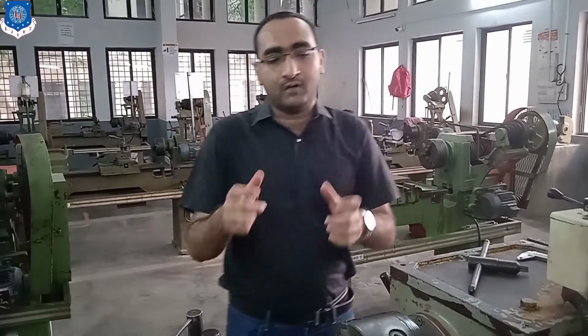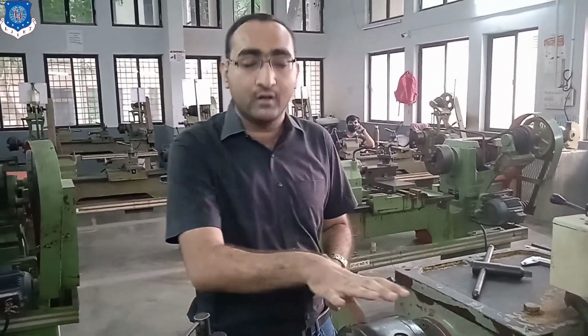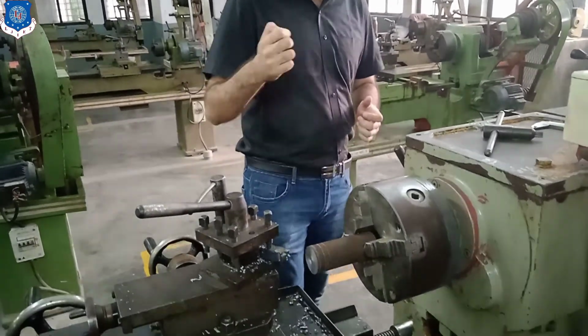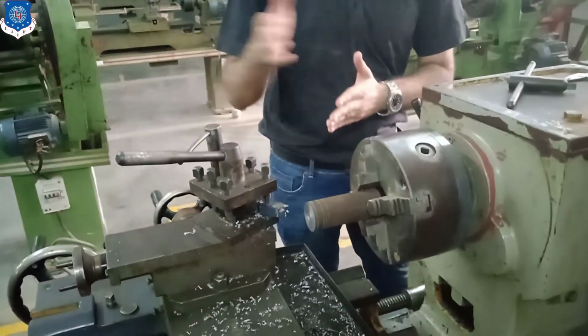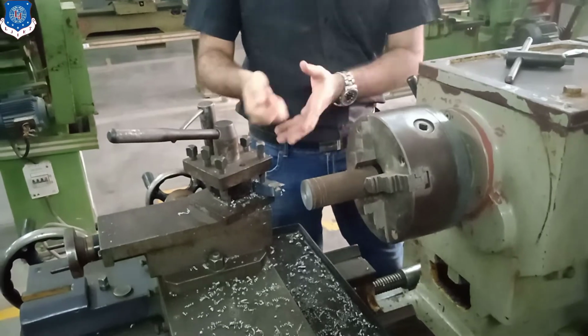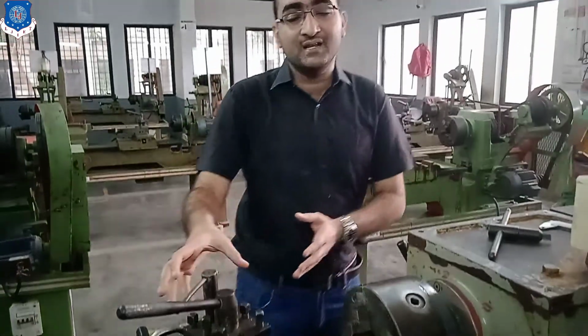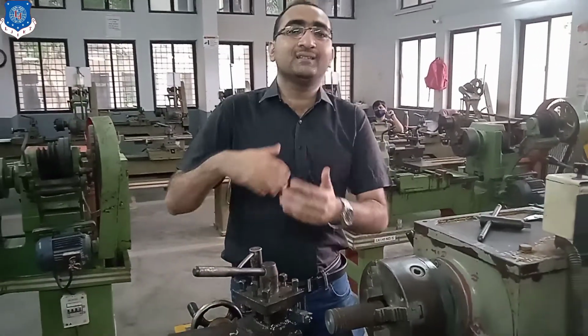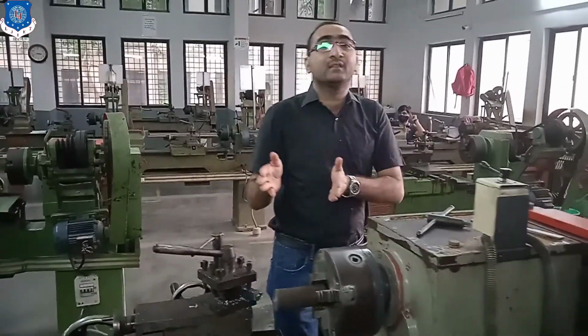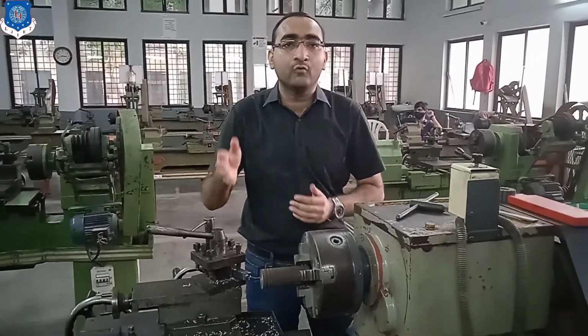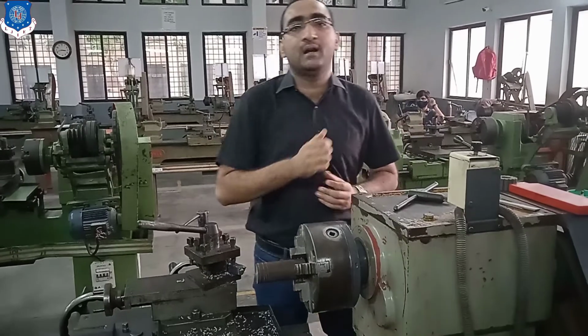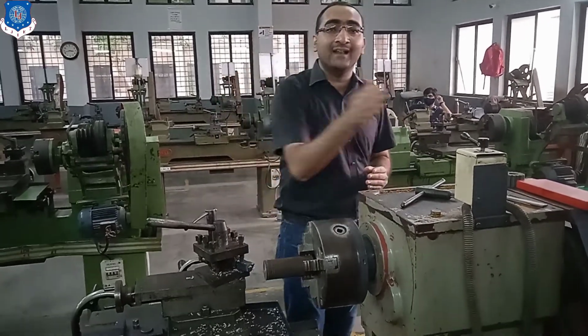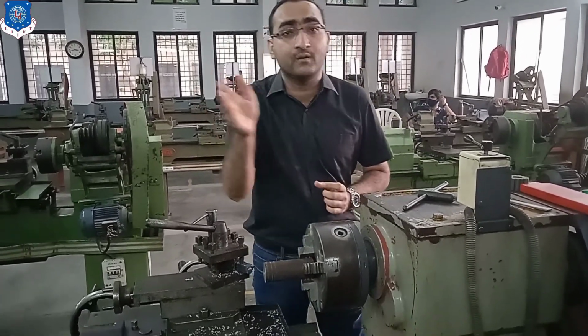For the turning operation, the same setup is required. The workpiece is inserted in the four-jaw chuck on the headstock. The tool which we require for this turning operation is also a single point cutting tool, which is placed inside the carriage. But what is the difference between facing and turning? Turning will remove the material in the horizontal direction. That means along the length of the workpiece we will be removing it.